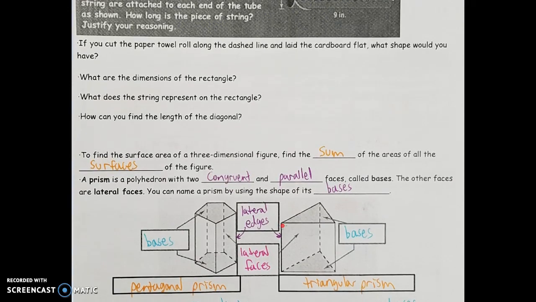If I'm naming those parts, lateral faces are the faces along the sides of your prism. The bases are parallel to each other and congruent, meaning they're the same size and shape, and they should never touch. So I have a triangle on the top and a triangle on the bottom that's the same and doesn't touch. Same thing over here: it looks like a pentagon on the top and a pentagon on the bottom. They're congruent, they don't touch. Those are the bases. Lateral faces are along the sides.